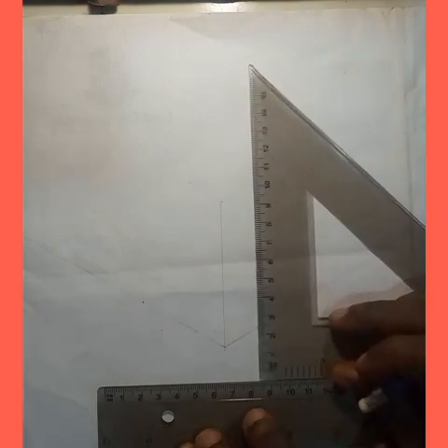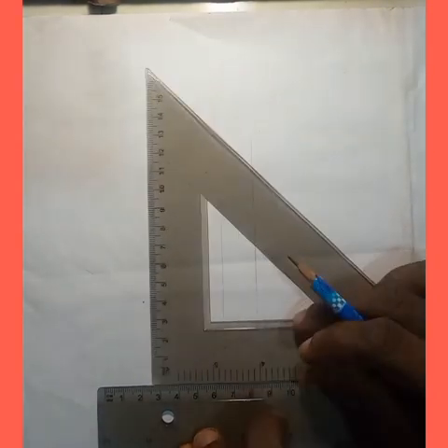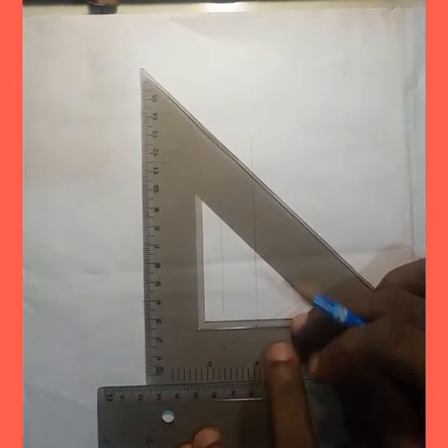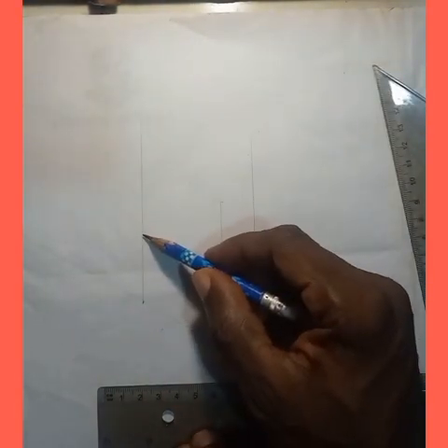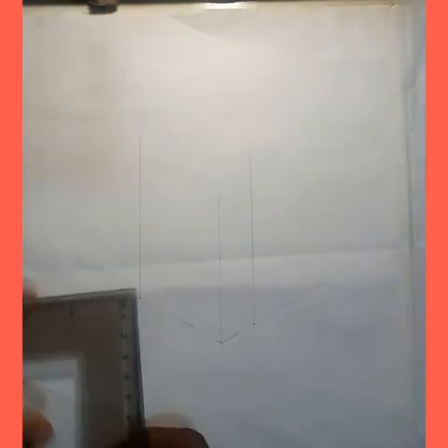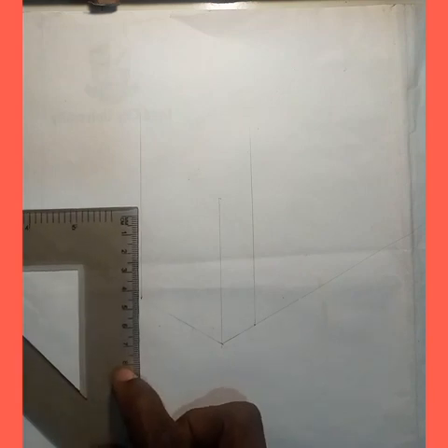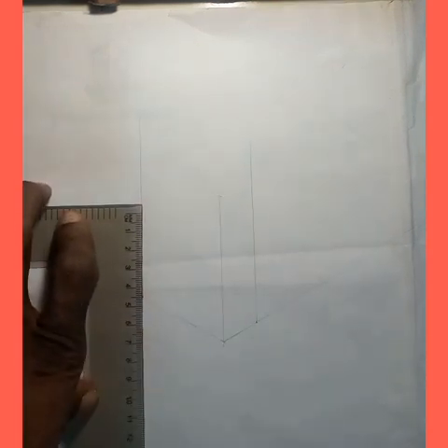Then from this place where we have 20, we project a vertical line, and from this place where we have 50, we also project a vertical line. But meanwhile, we're told that the vertical distance to a point here is also 45. So we measure 45 here.